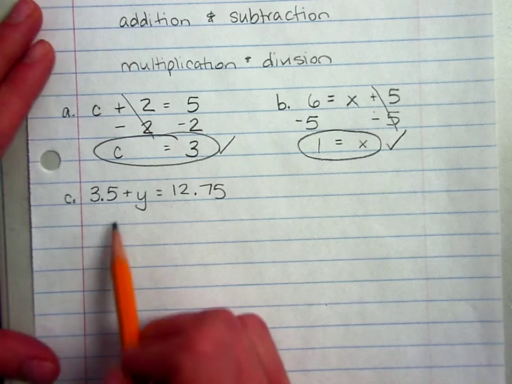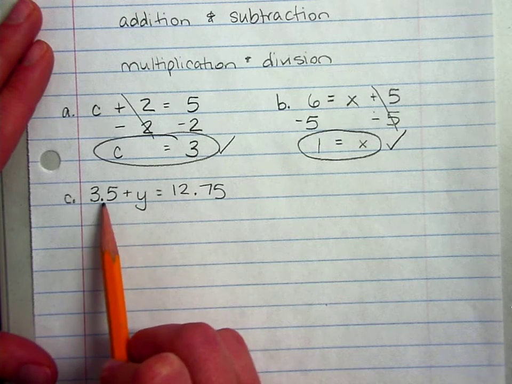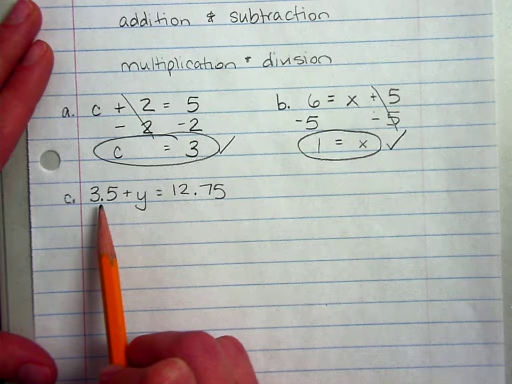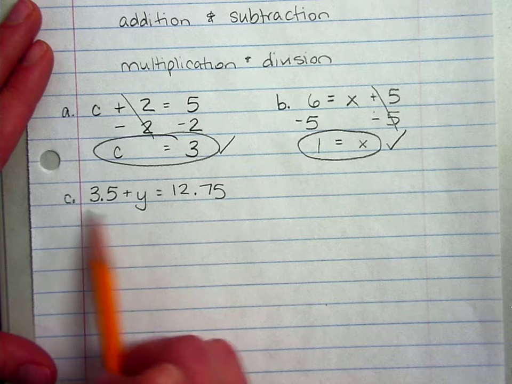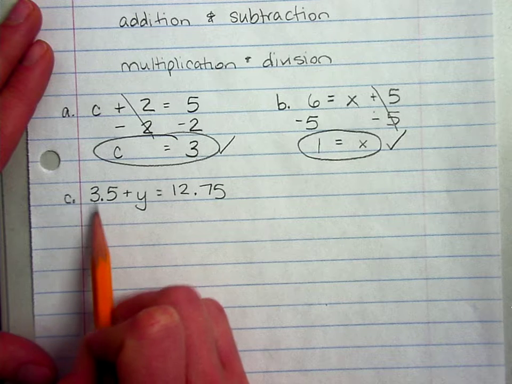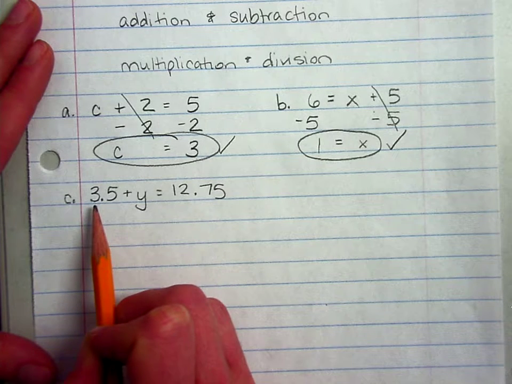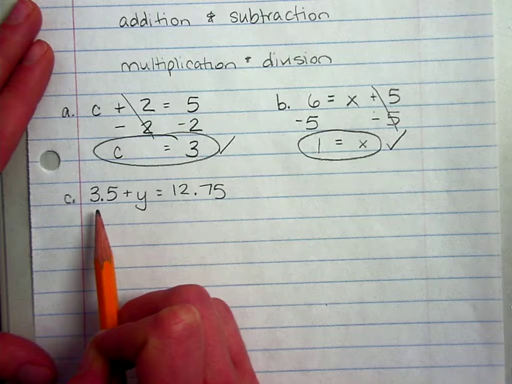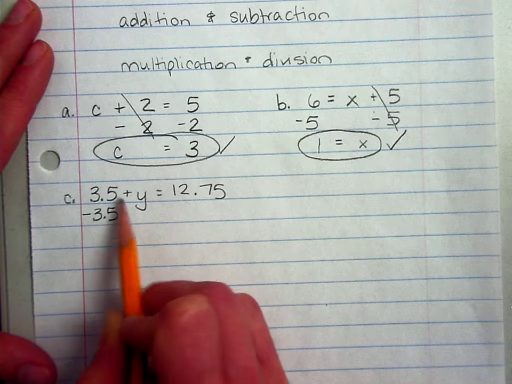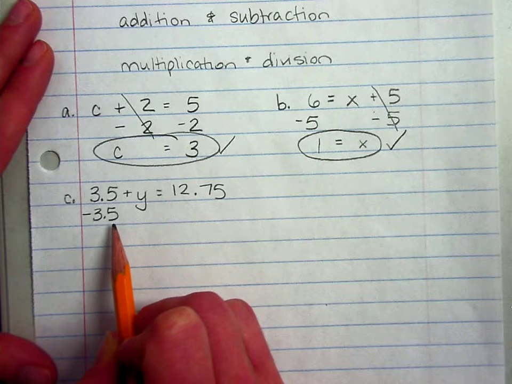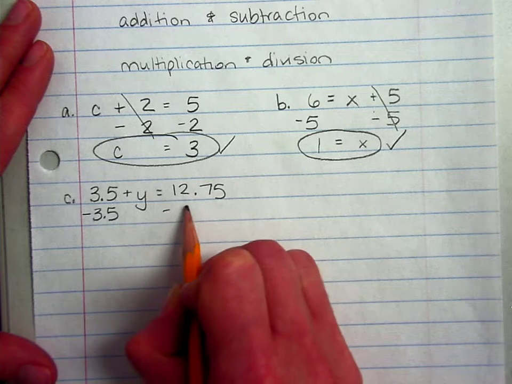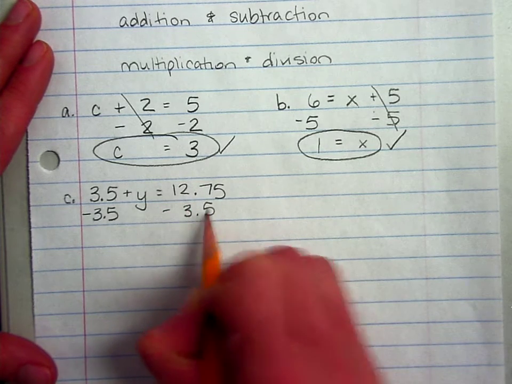All right. Now here, this looks a little different because the 3.5 is in front. But it doesn't matter if I swap up an addition problem. I can still undo this because technically this is a positive 3.5, which is like plus 3.5. So I can still subtract 3.5 to undo, because 3.5 minus 3.5 is 0, right? That's how all these are canceling out, because they're going to equal 0. So then I'm going to subtract 3 5/10 from this side.